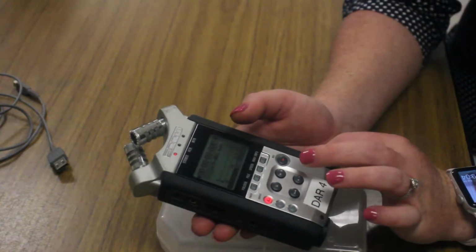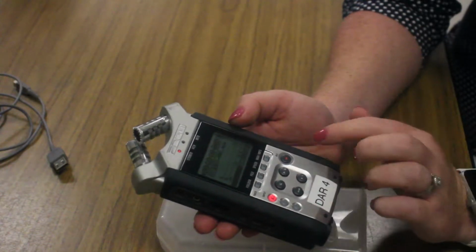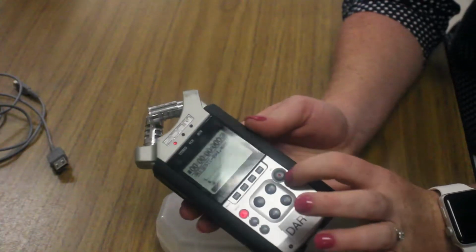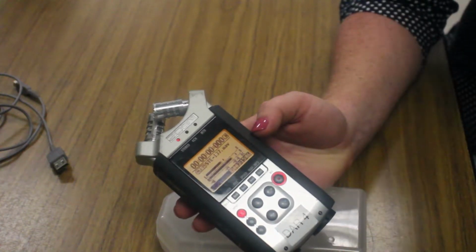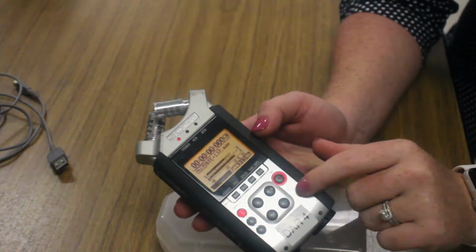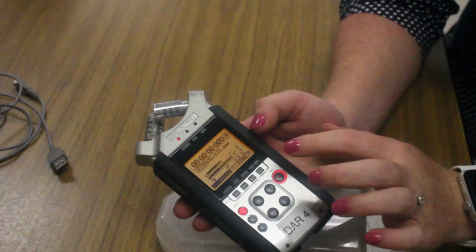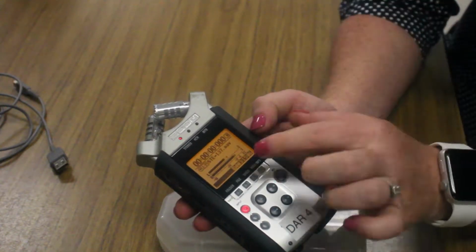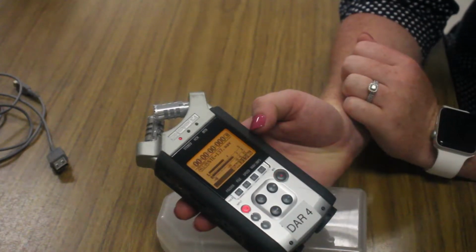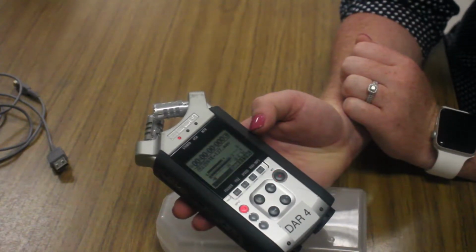Once you get your headphones in and you are ready to start recording, we're going to press the record button one time and watch what happens. I pressed the record button once and a couple things changed. My record button is now flashing red and my levels have started moving on the screen. So you can see the left and right levels are jumping with my voice as I begin to talk.